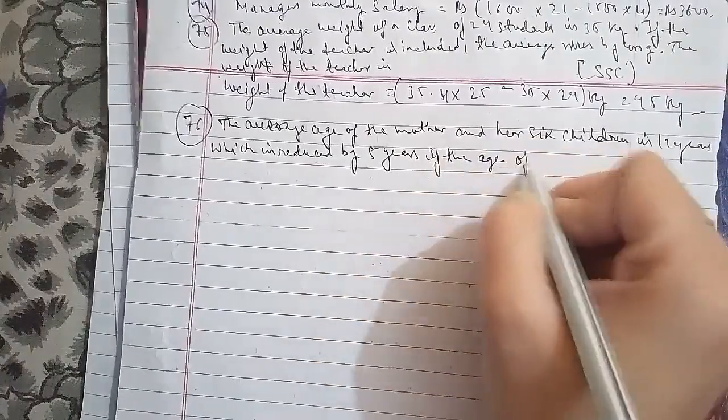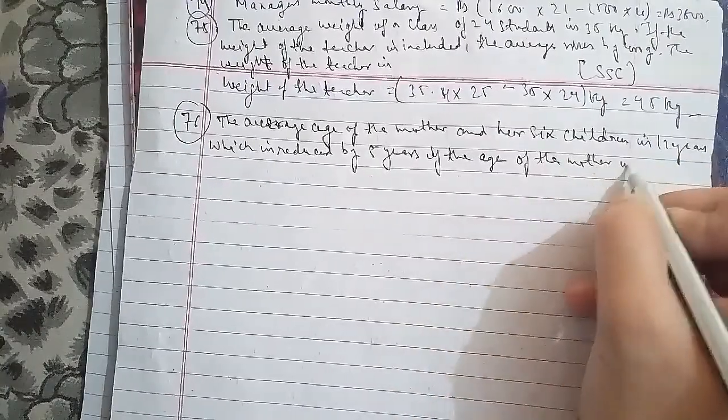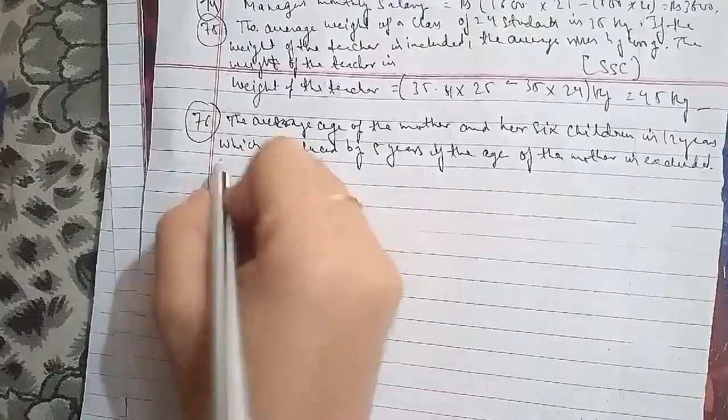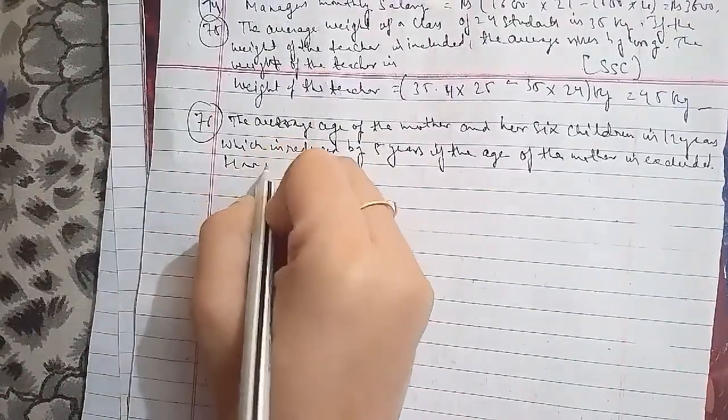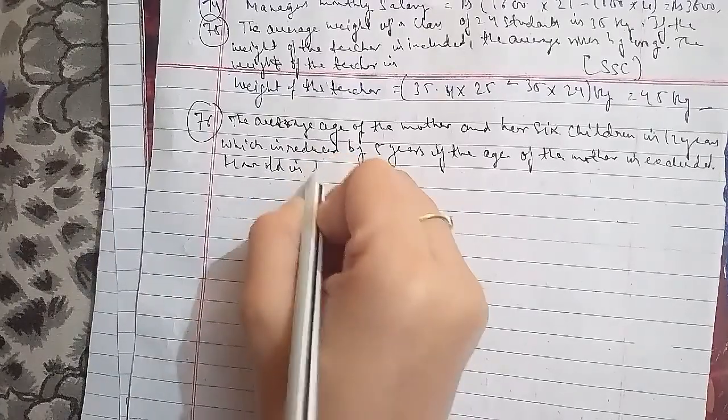How old is the mother? The options we have are 40, 42, 48 and 50 years, which is as follows.